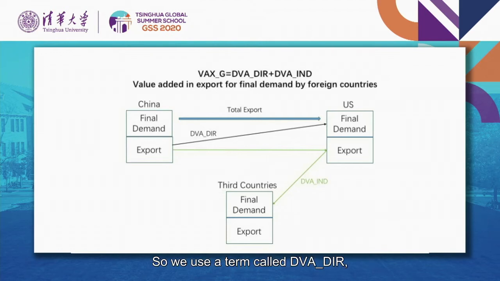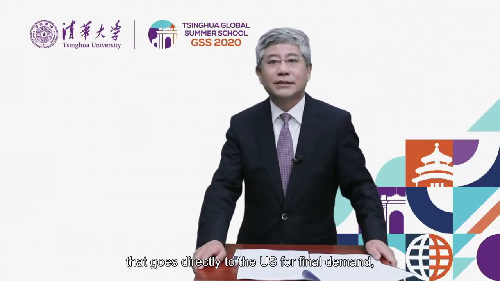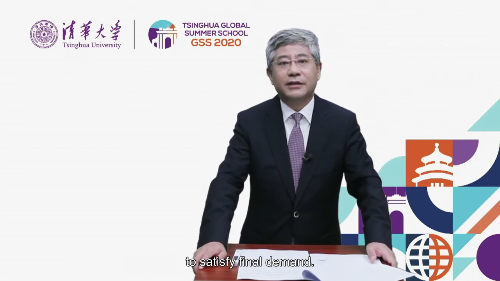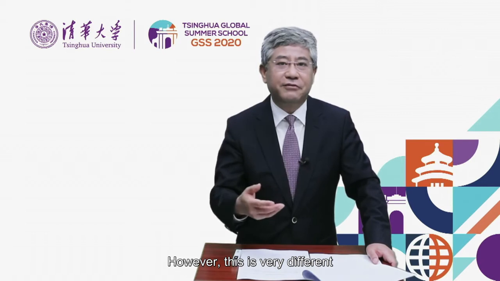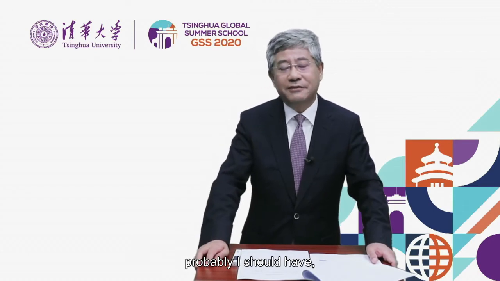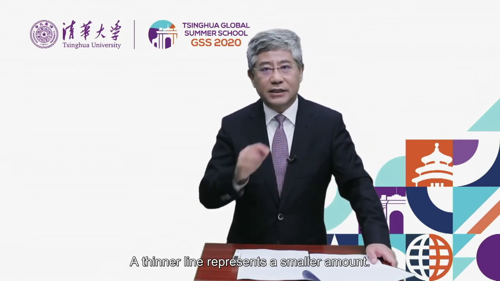So we use a term called DVA, direct, DIR, that represents domestic value added produced in China that goes directly to the US for final demand, to satisfy final demand. Okay, so that's the true thing. We are interested in this. However, this is very different from the total export number at the top. I didn't put the numbers there, but you can imagine the thick line represents a large amount. The DVA part, a thinner line, represents a smaller amount. So that's part of the trade.